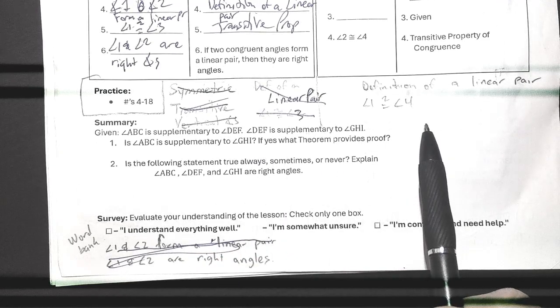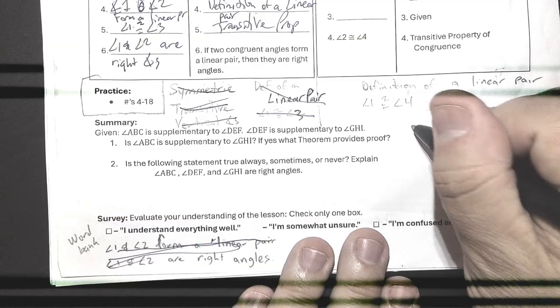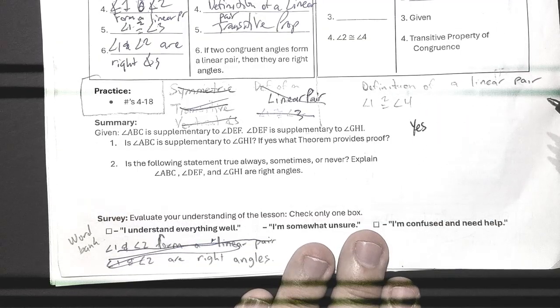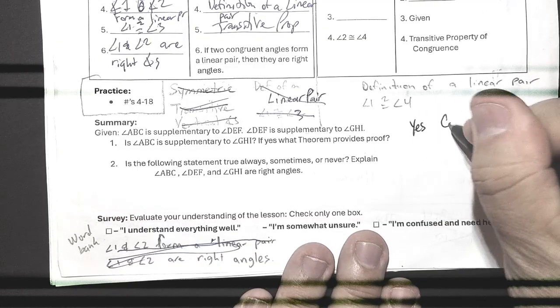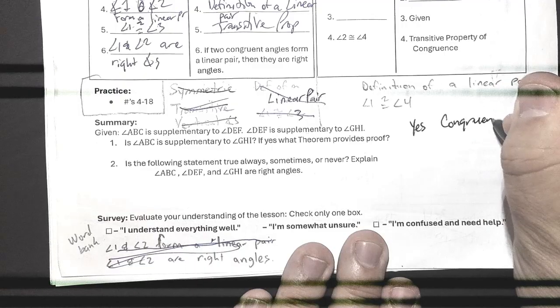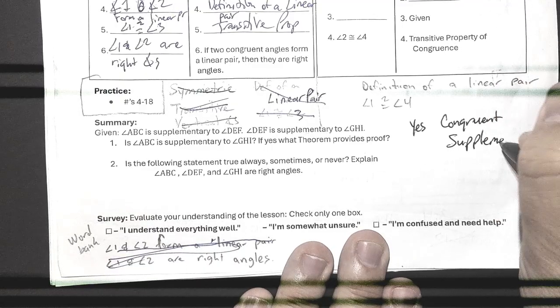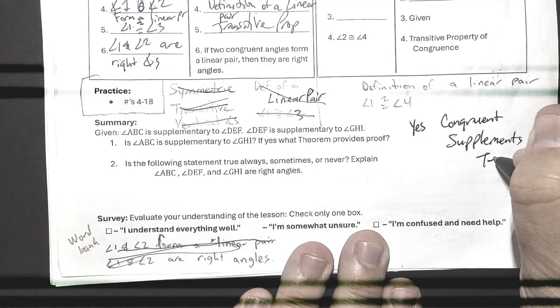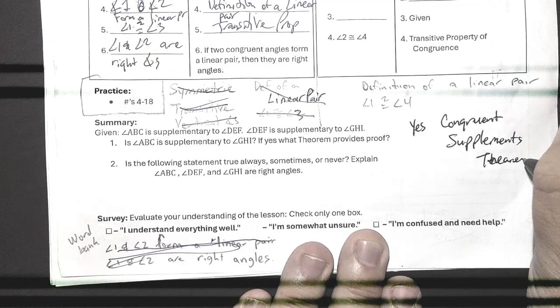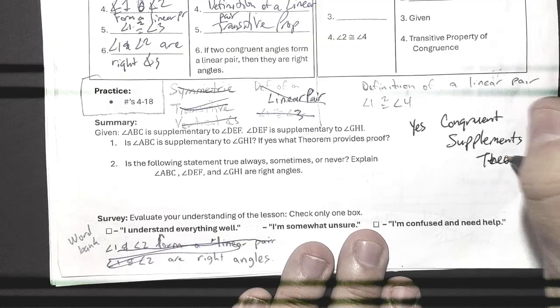Let's see. And the answer is yes, and it is the congruent supplements theorem. Oops, I got a little lazy there.